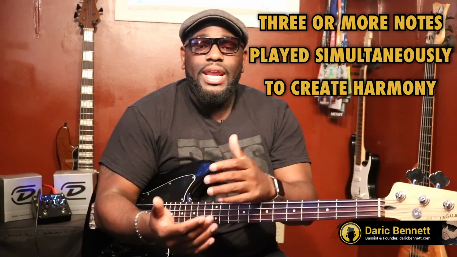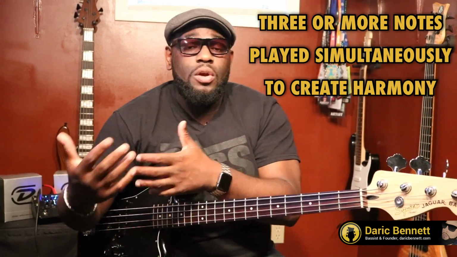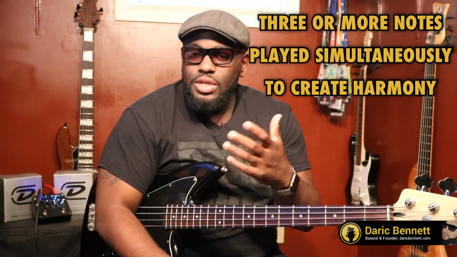So first things first, we got to figure out what a chord is. The definition of a chord is 3 or more notes played at the same time to create harmony, right? So not 2 notes, not 1 note, not any less than 3 notes. So don't get it confused with an interval, right? I see a lot of bass players confuse the chord with an interval, but it's not the same thing. It's 3 or more notes. All right. So we got to get that out the way. We have to know what it is to be able to play it.